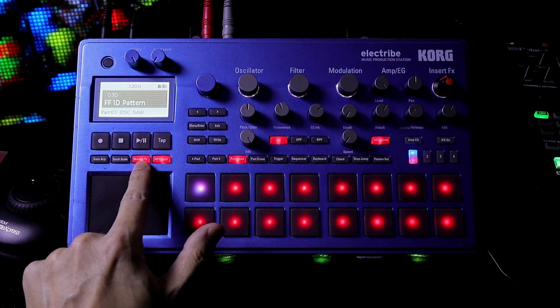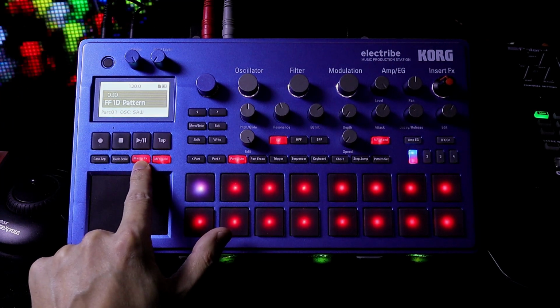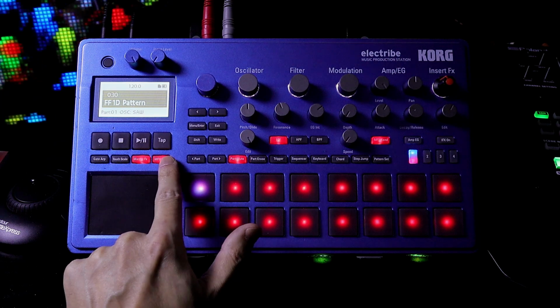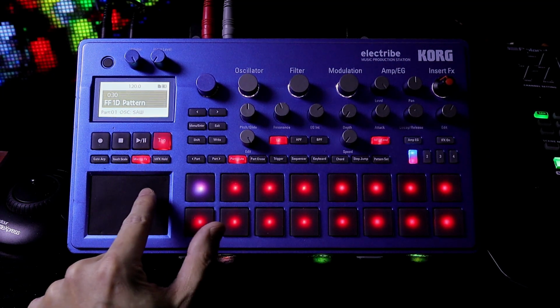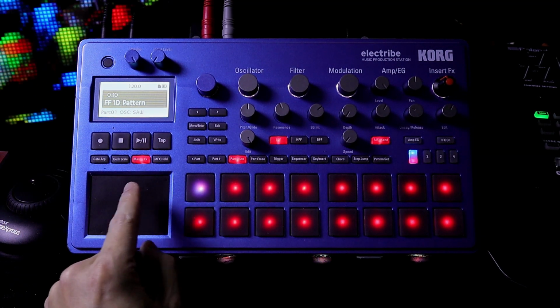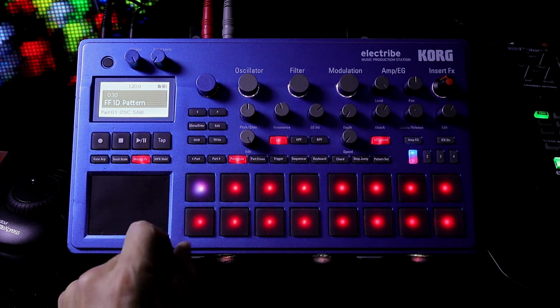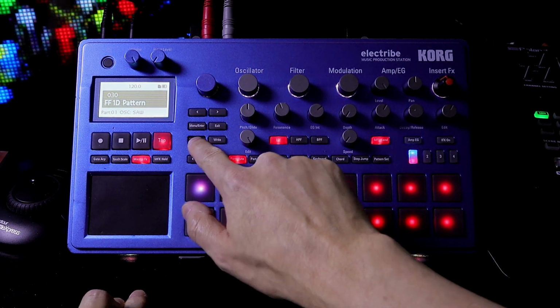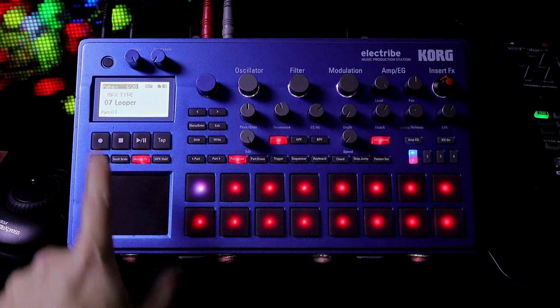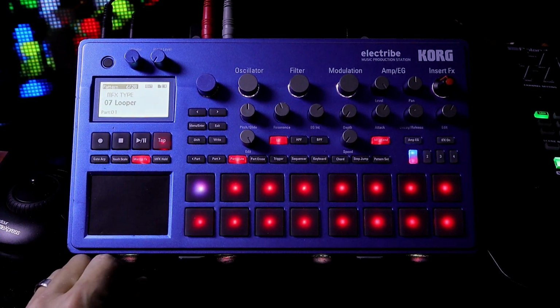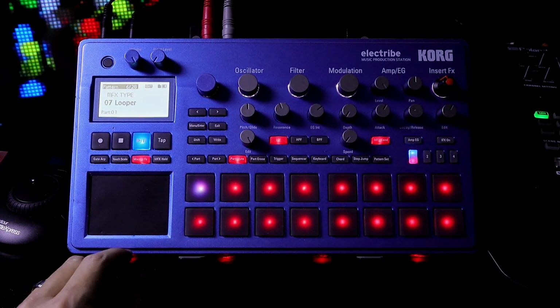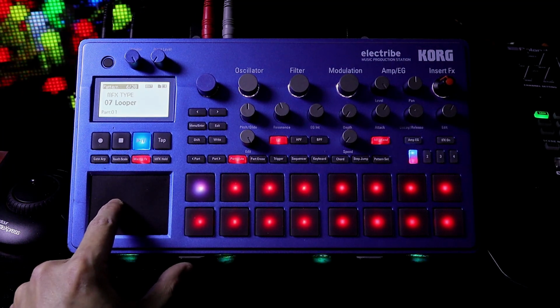So the first thing we're going to do, make sure we're in Master Effects. Make sure Master Effects hold is off because we're going to be recording motion. And some of the effects don't respond well if it's held down. So to change the Master Effects, Shift, Master Effects. Now first I'm going to go to Master Effects 7 Looper. Just press play. Let's change.